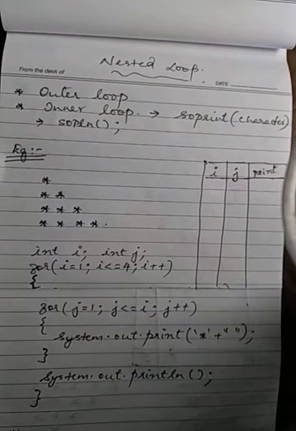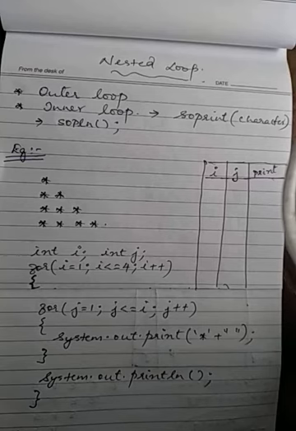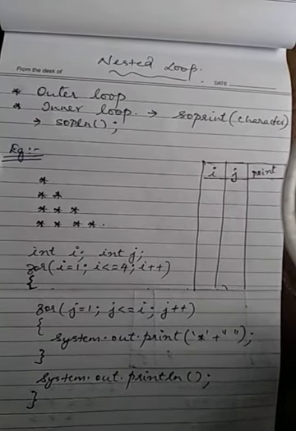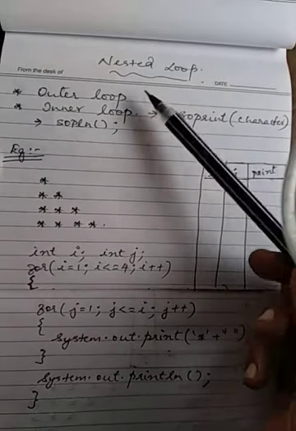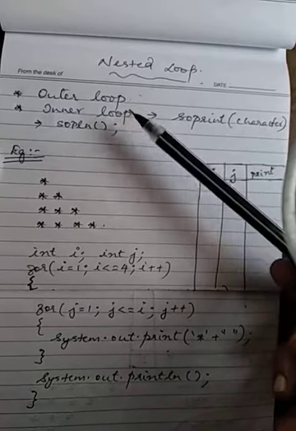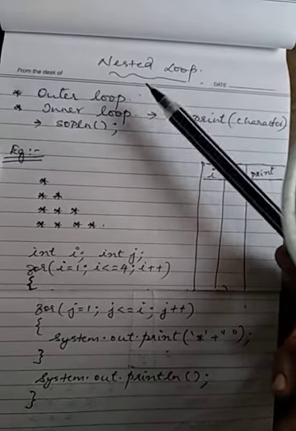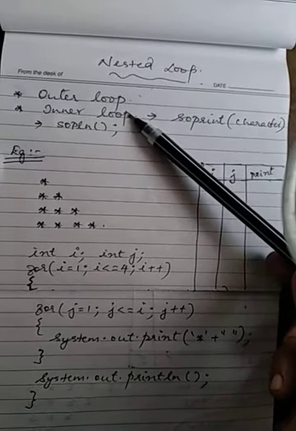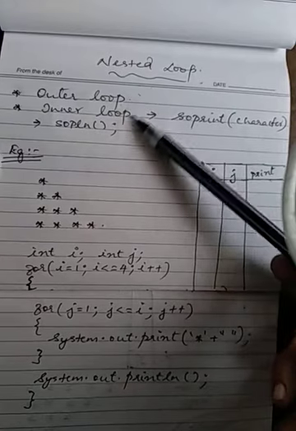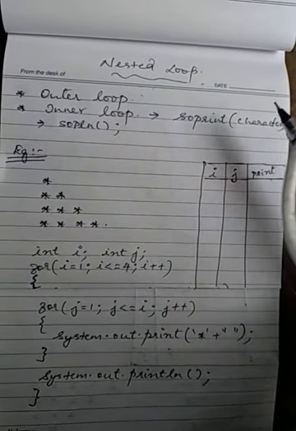Nested loop means writing one loop inside another loop. When you insert one loop inside another loop, two loops execute, and that is known as a nested loop. You can consider the two loops as the outer loop and the inner loop. The outer loop can be seen in the outer portion, and the inner loop will be present inside the outer loop.